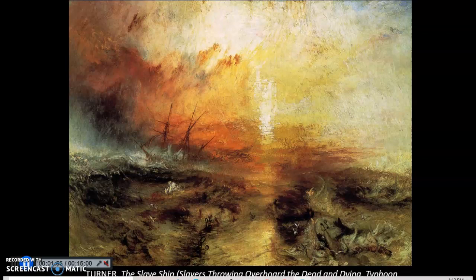But this is the skill set that Turner brings to Romanticism, this talent for rendering highly atmospheric scenes of landscape or seascape.